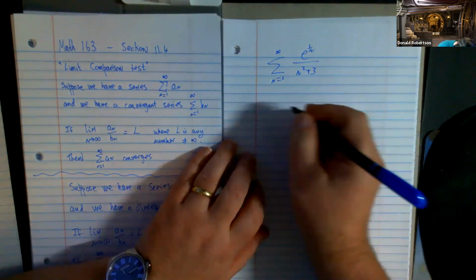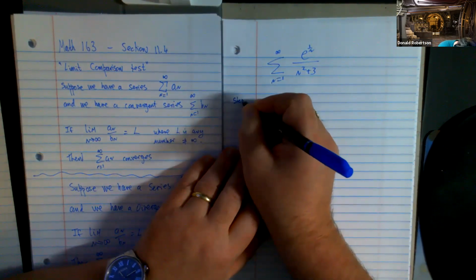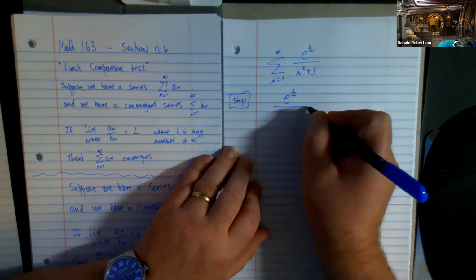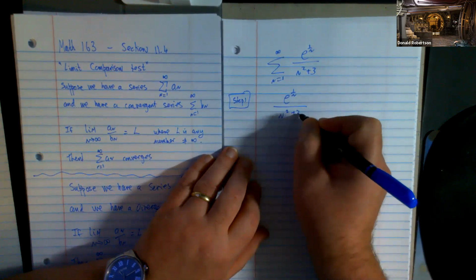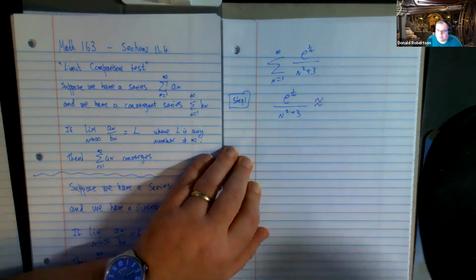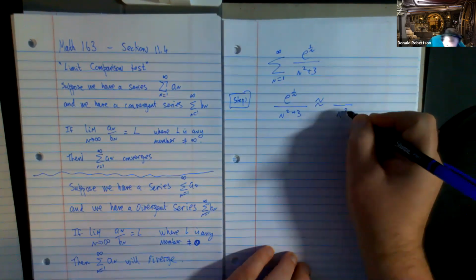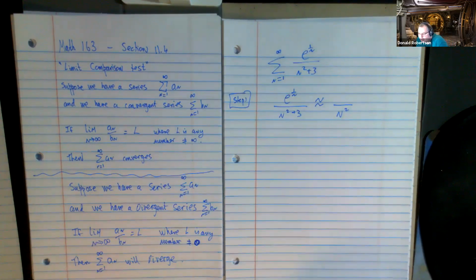Okay, so step 1. We have to figure out who he behaves like. I think the bottom's the easy one, right? Now, a lot of the time, the top's just going to be n cubed plus 4n plus 7, right? It's going to be a polynomial. But I decided this time to just throw in a red herring and something that's a little bit messier.